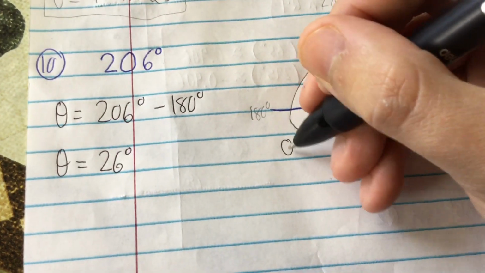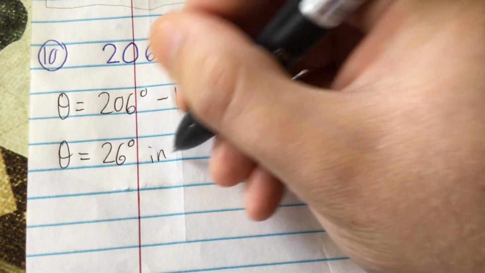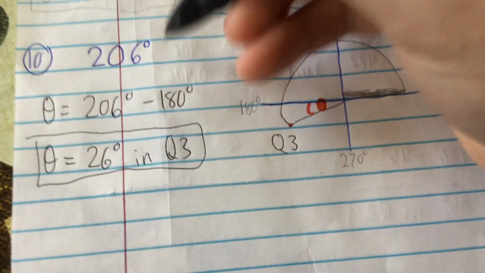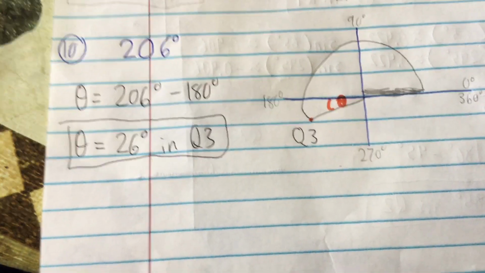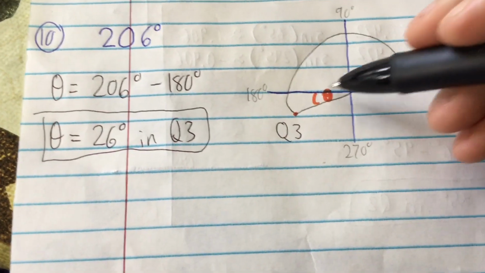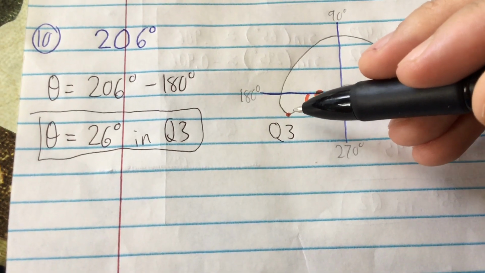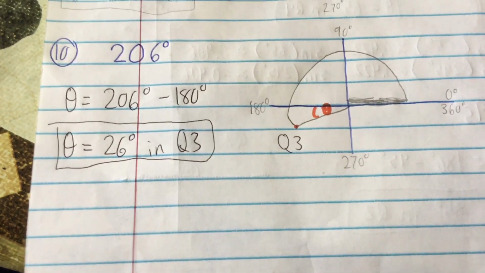And because we are in quadrant 3, you can check your work by comparing the cosine and sine of 26 degrees to its 206 degree angle. And you should get the same digits, but the 206 degrees should have a negative cosine and a negative sine.